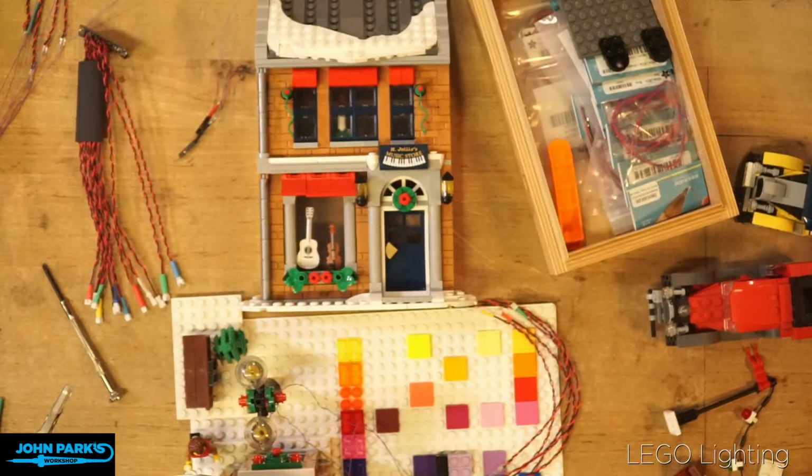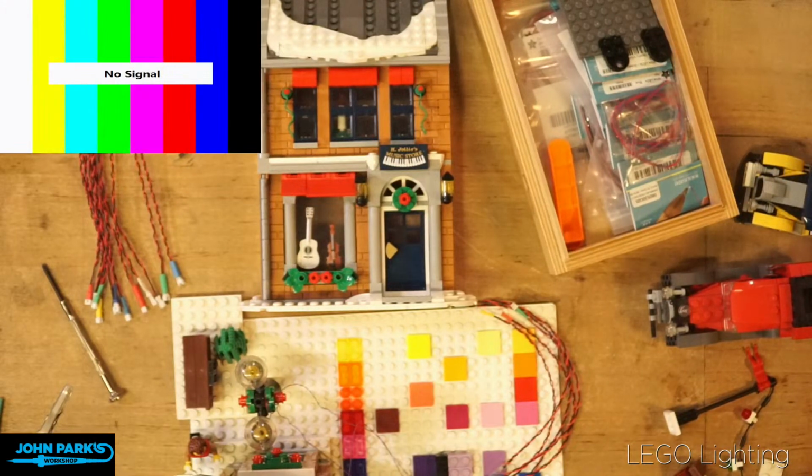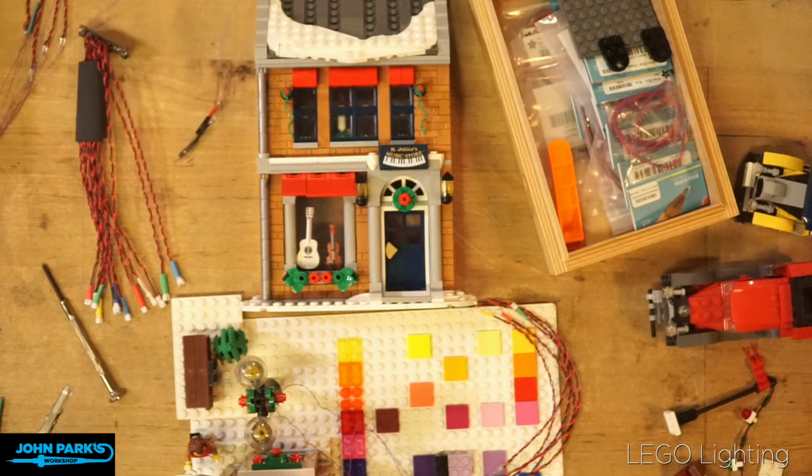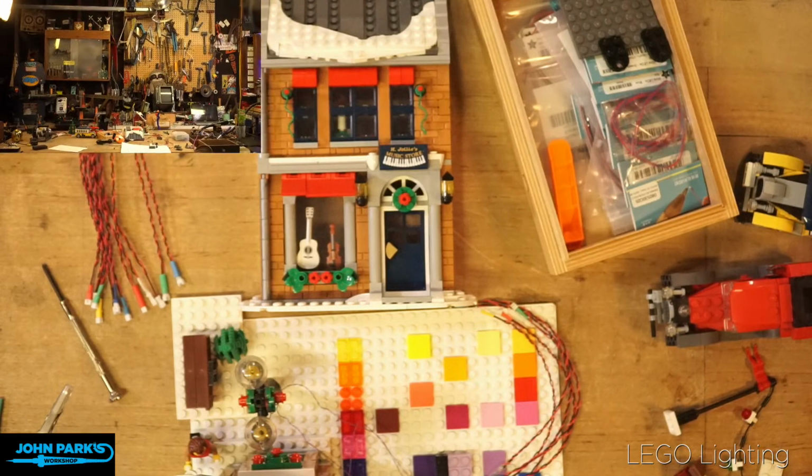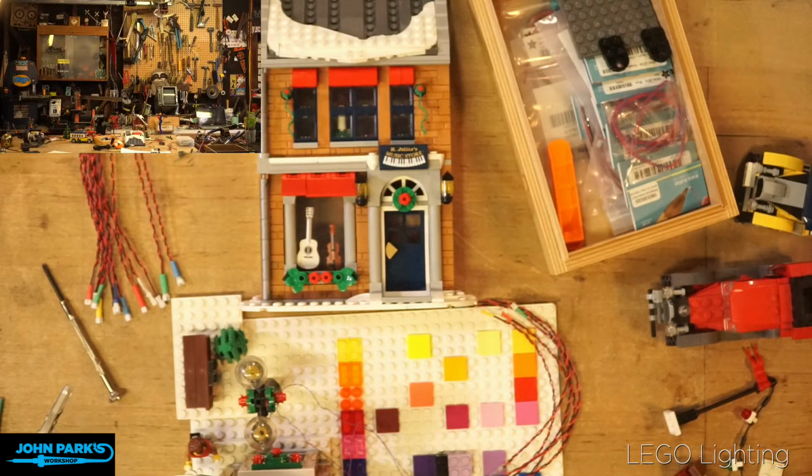Okay, so I think it's time to move on to the Lego lighting thing. So let me jump over to the workbench here. And, oh, my main camera turned itself off. Let me go fix that. One second. There you are. I'll zoom that in a bit. Okay.